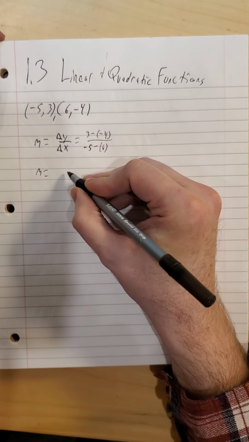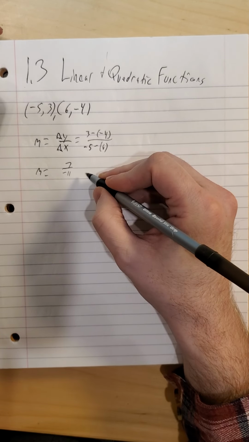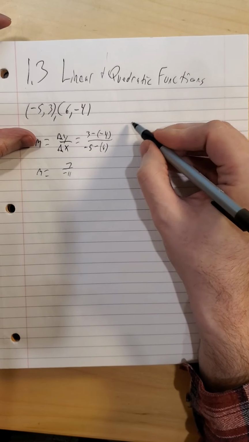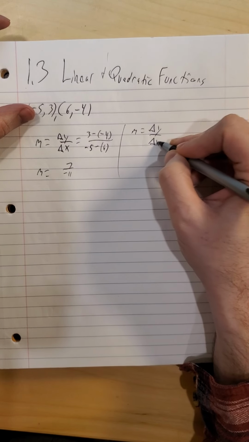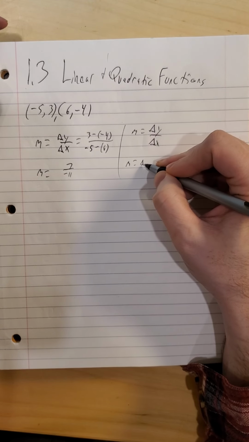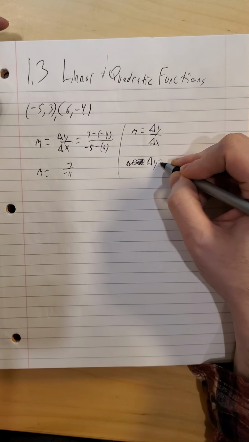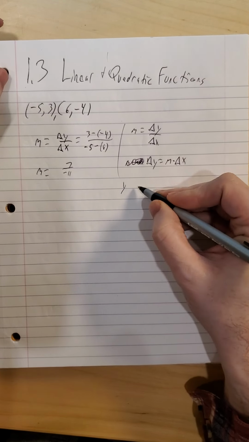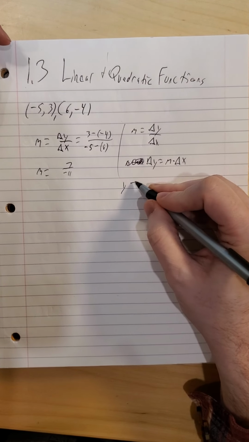So our slope for this one, change in y is +7, change in x is -11. And then solving the slope formula for change in y, just multiply both sides through by change in x, and we get change in y is our slope times change in x. And we'll get the same answer out of either ordered pair. Hopefully that's all review for you.